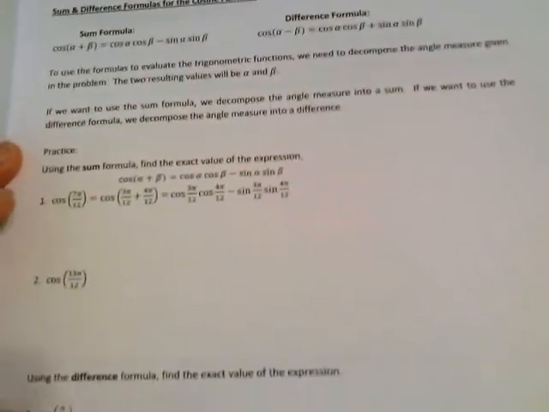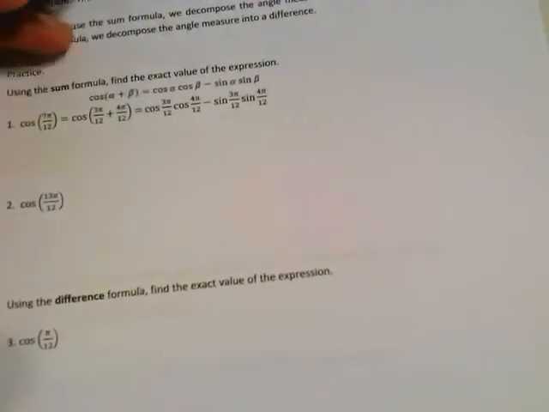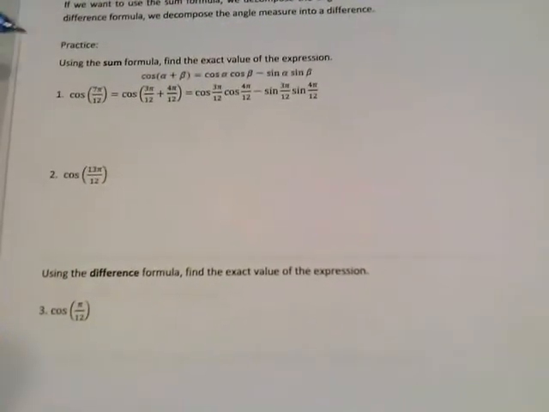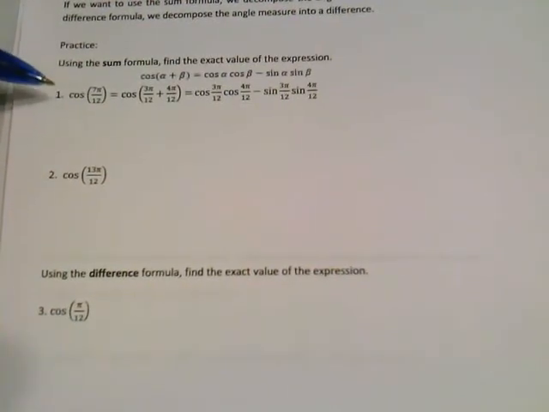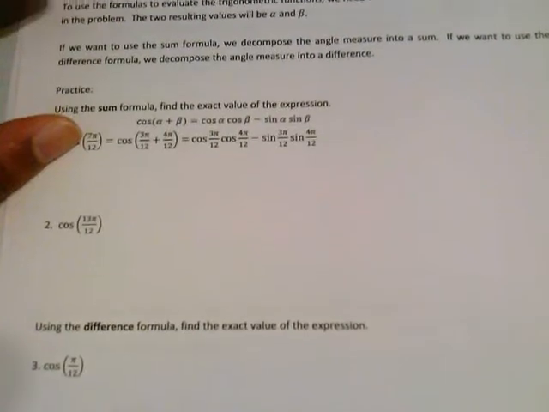So now, looking at our practice, using the sum formula, it says find the exact value of the expression. So they give us cosine of 7 pi over 12. Before this point, we didn't really have a formula. 7 pi over 12 is not a special angle measure, so it's not easy to evaluate what cosine of 7 pi over 12 is.